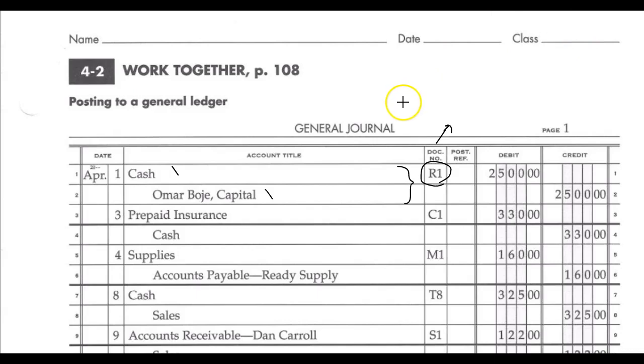So we're going to look at the journal, and we have to do April 1st, and the first transaction that we are going to have to post to the ledger, and these are words that I'm going to use every single time, posting to the ledger. We will have to go, April 1st is our date, and then we have to find the cash journal.